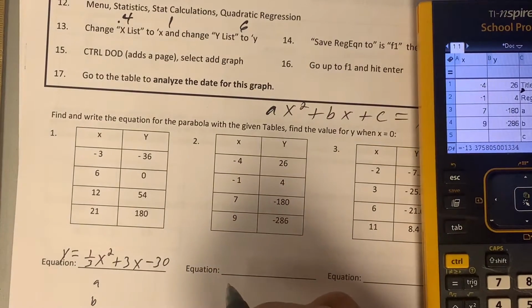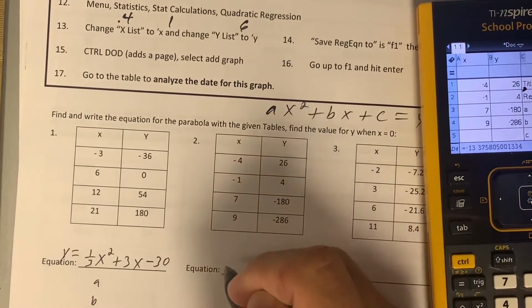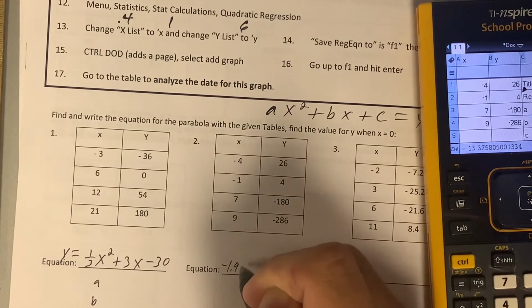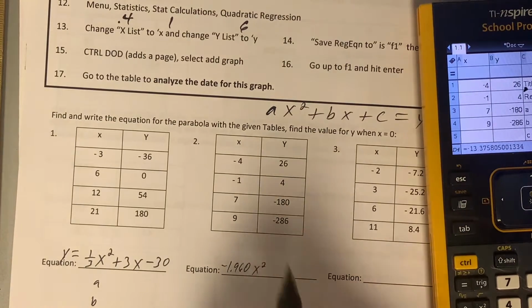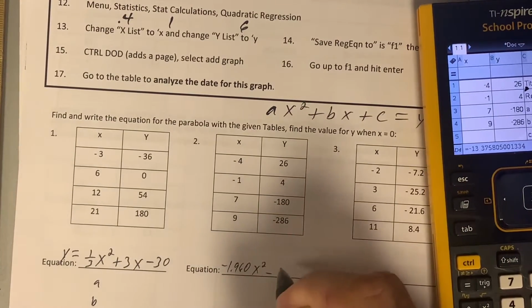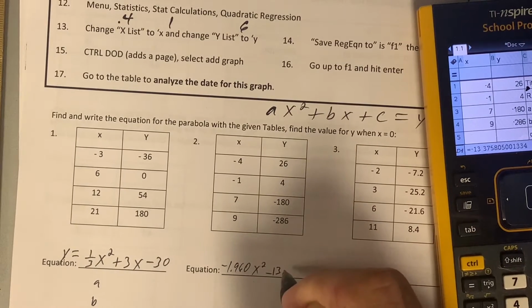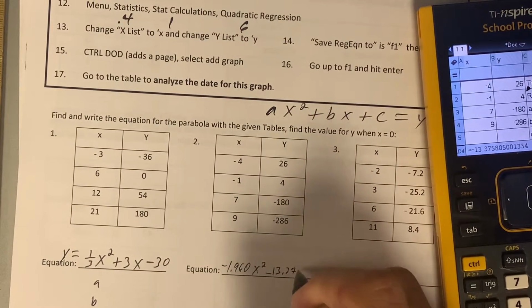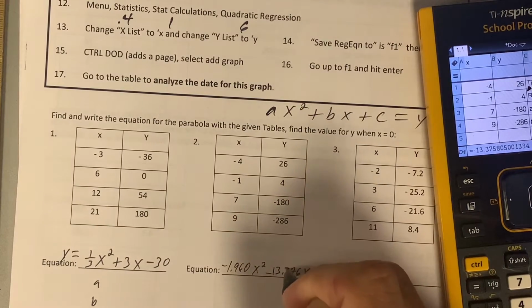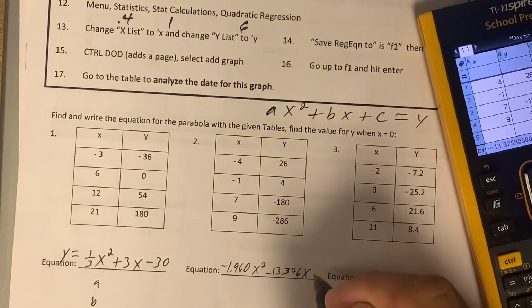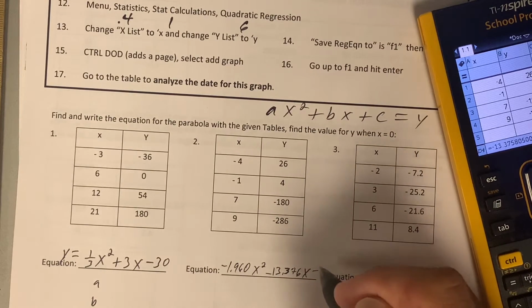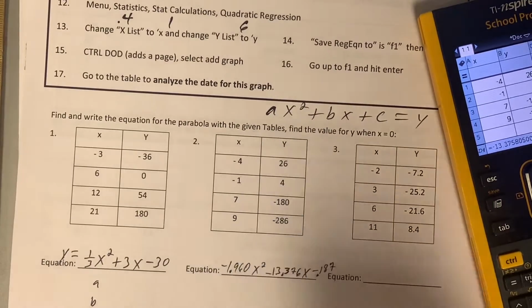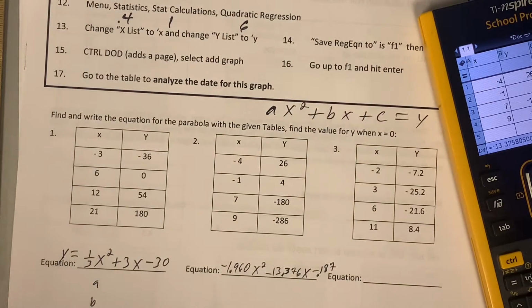But it's -1.96. That goes with the X squared. That's A. B is -13.376. That goes with X. And then you got a -0.187. All right, so a bunch of terrible decimals, that's fine. Doesn't matter, you're going to get answers like that, okay?